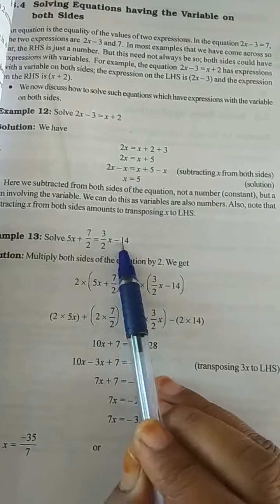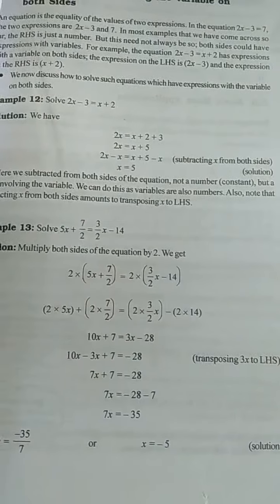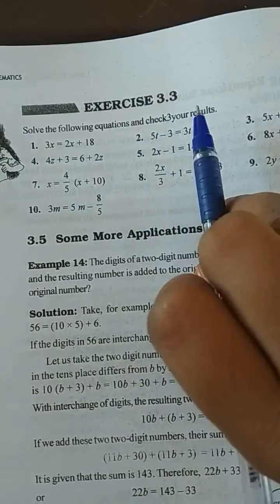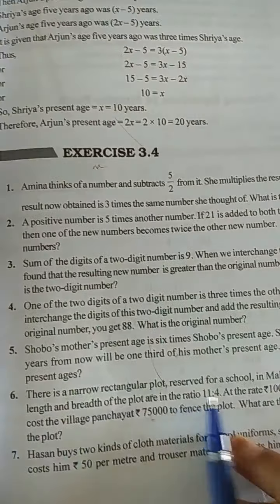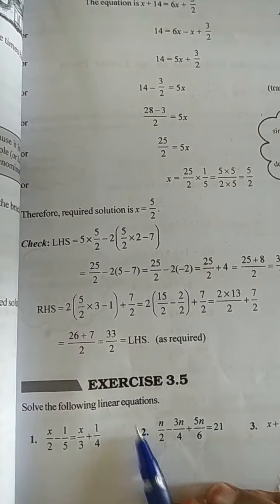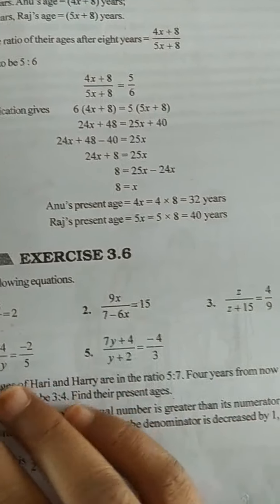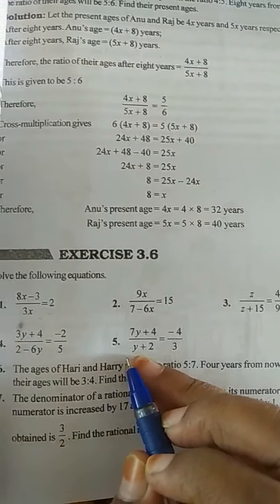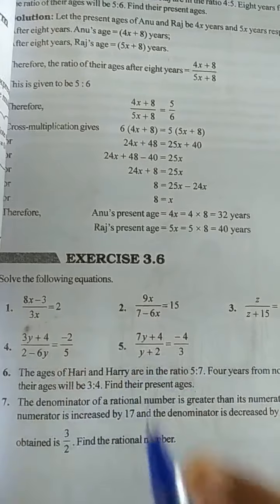Next, solving equations having the variable on both sides. On both sides which have variables, we have to find the value of x. 3.3 we have solved, and some application questions on that, some word problems we have solved, and reduced these equations to a simpler form, and we have solved exercise 3.5. In exercise 3.6 we have equations reducible to linear form, and we have solved these. You have to solve once again and practice in your revision book.